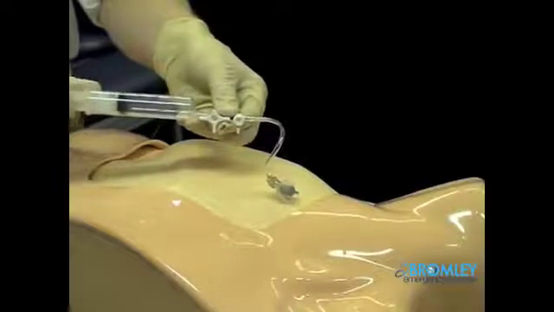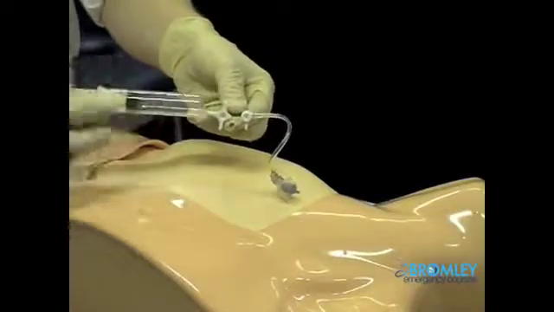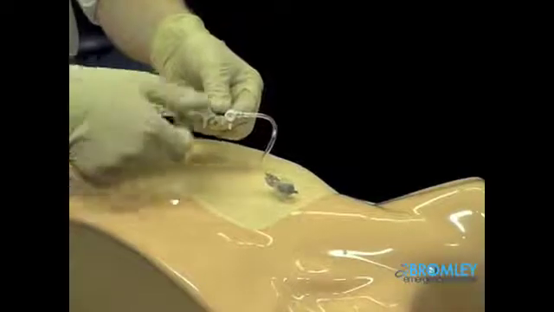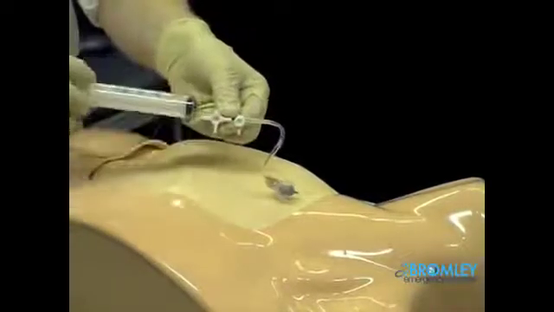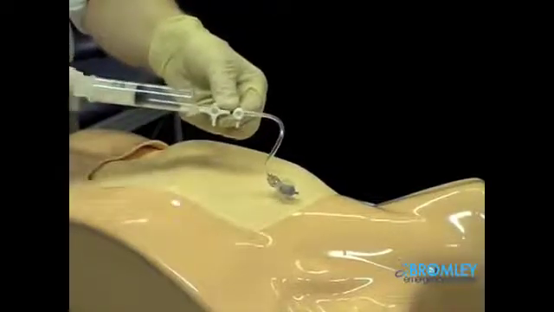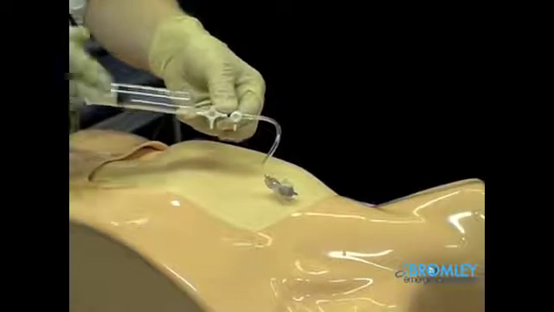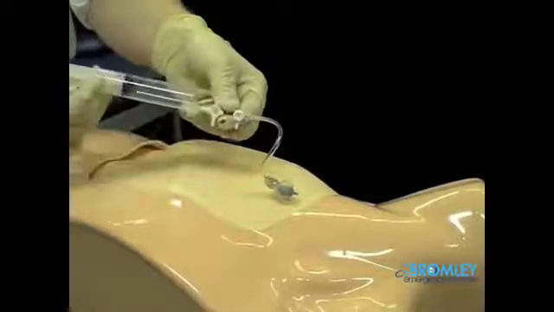It is important to attempt to remove as much air from the pneumothorax as possible. If it becomes difficult to withdraw back on the syringe, this may be a good indicator that you have removed as much air as is possible from the pneumothorax.